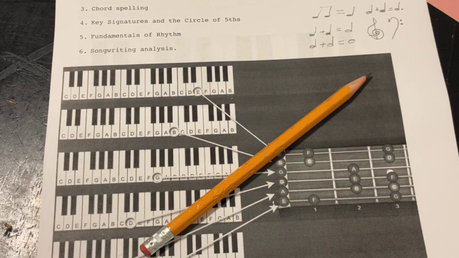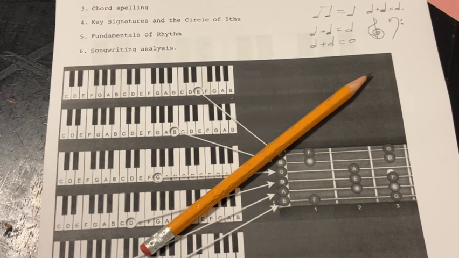Okay, so next time what we're going to do is we're going to go through the circle of fifths and go through a really simple, easy way to memorize all the keys and all the chords. There's a couple of little acronyms that make it easy to memorize, and we'll go through all that next time. Sound good? Sounds good. Any questions? No?